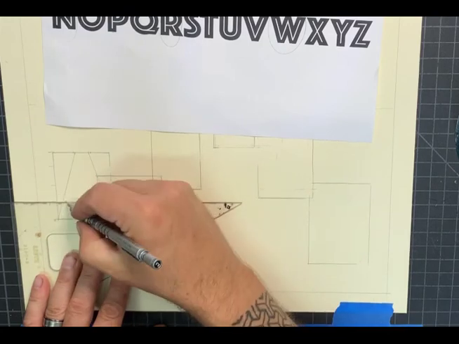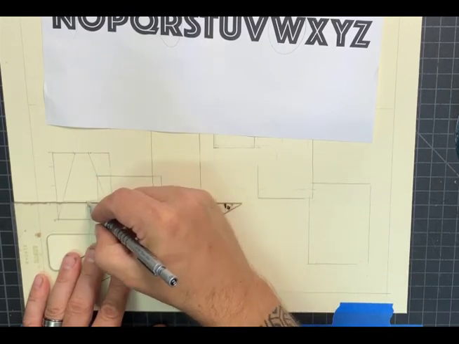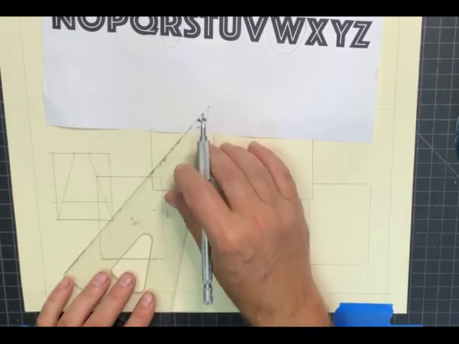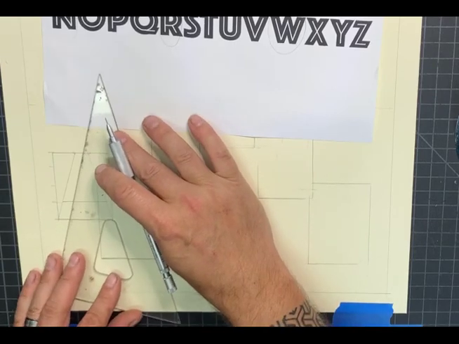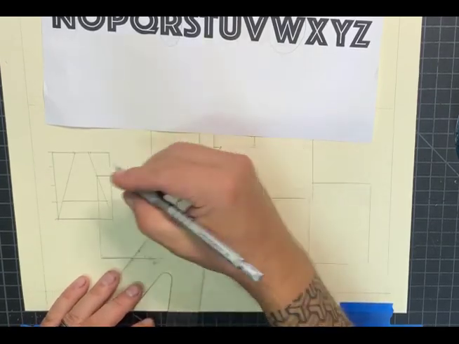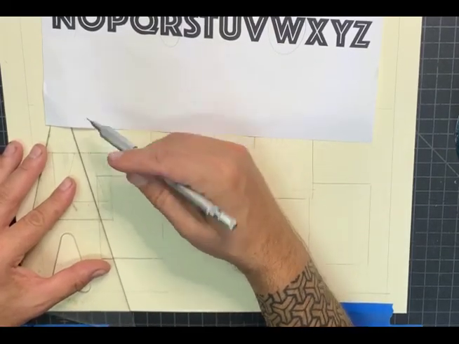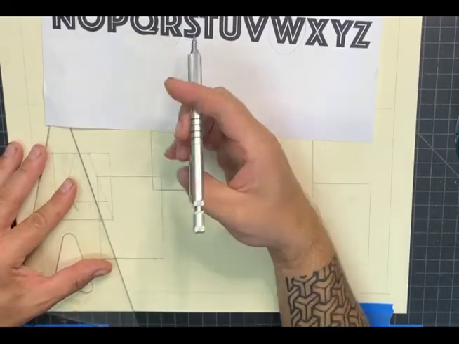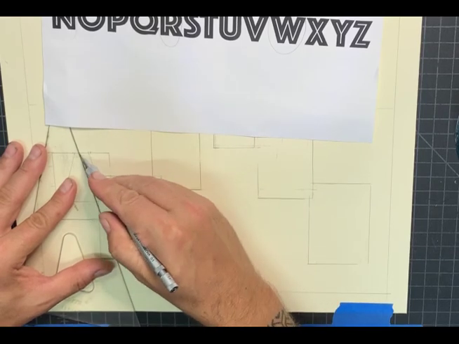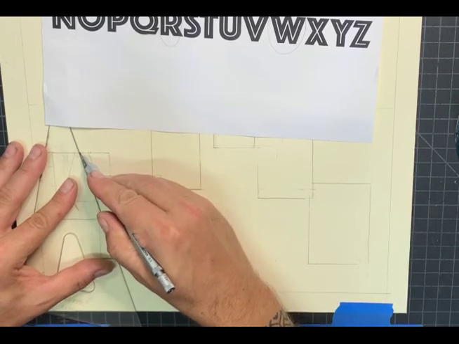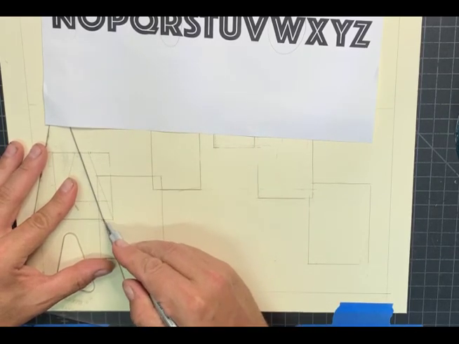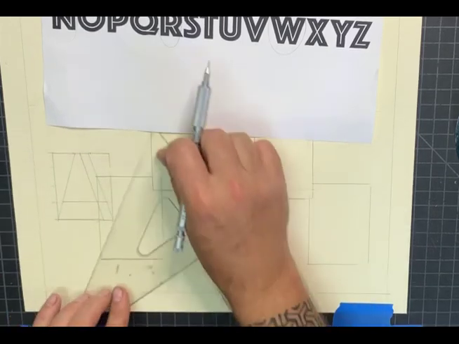I want to make sure that it's horizontal. So I put my T-square against the edge. I'm sorry, I put my triangle against the edge. And I'm going to do my crossbar. Next I want to consider what's the thickness of this. So depending on, that line's going to be parallel to the one next to it.